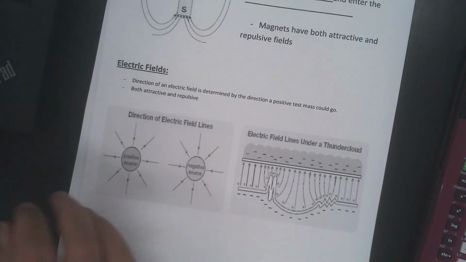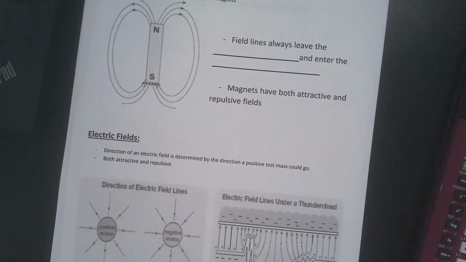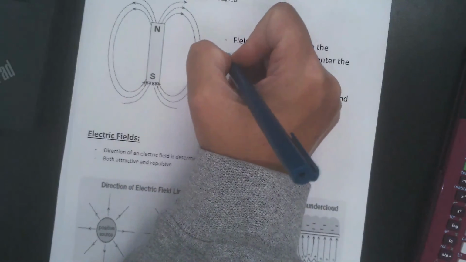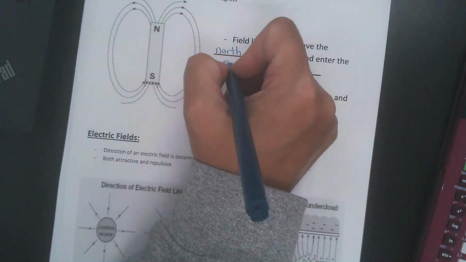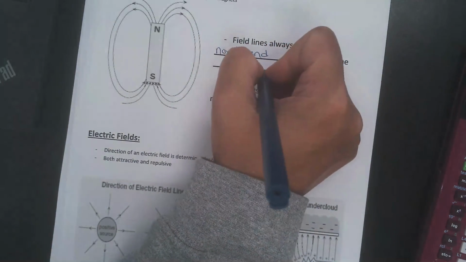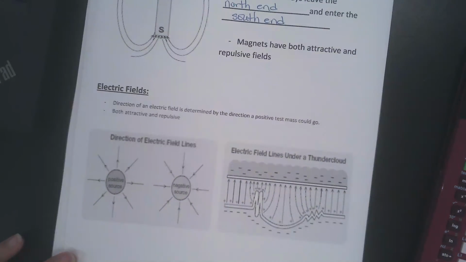Compasses are typically the test body for a magnet. The field lines always leave the north end and enter in the south end. We've drawn this a couple times now, but here's the diagram that says it. And they have both attractive and repulsive fields.